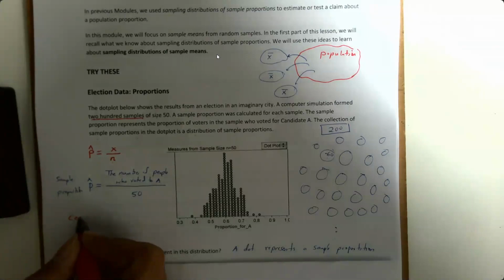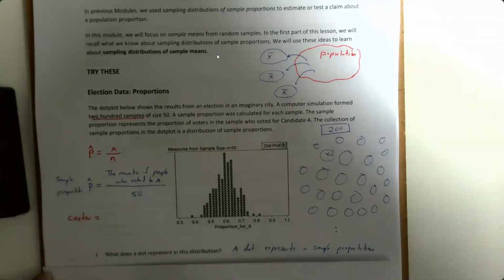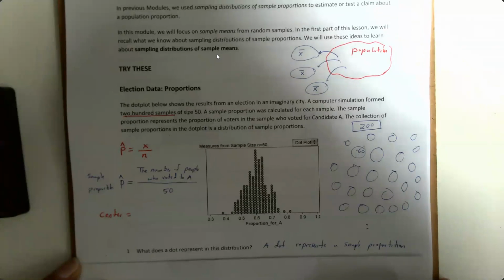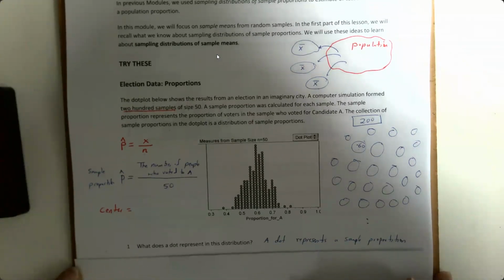This is the next question that you should be asking. You collected the data. Okay, this is the data. This is the visualization of the data. But what's the meaning of that? What does it represent? What is a typical value? What is the center of the data here?